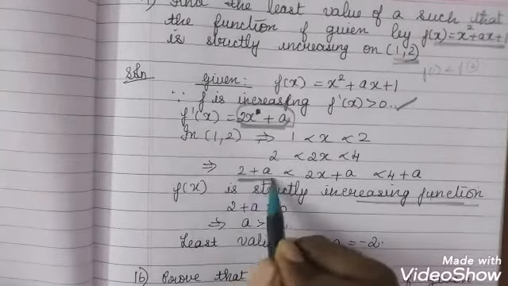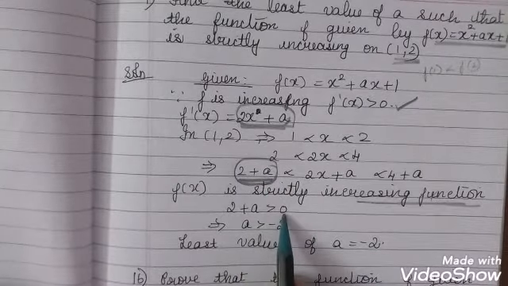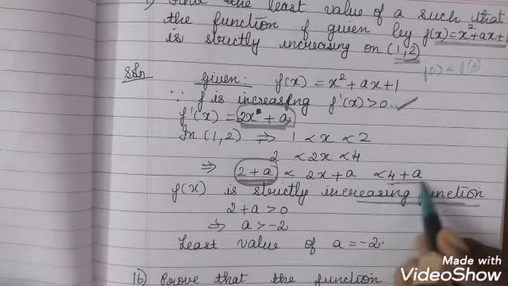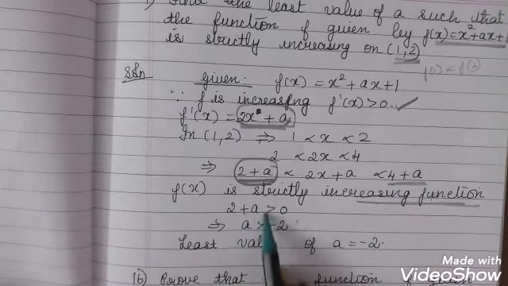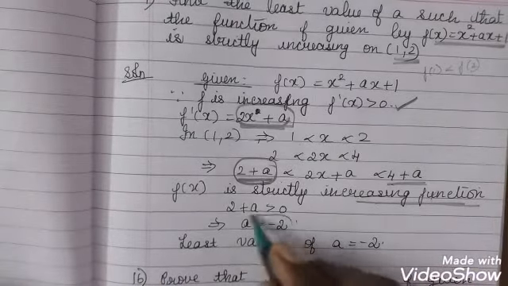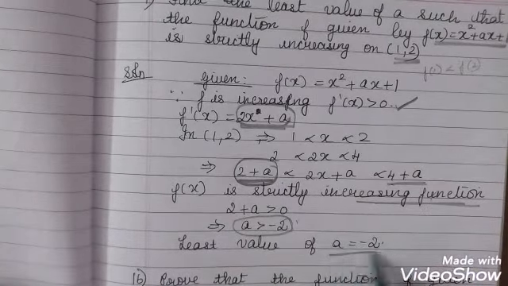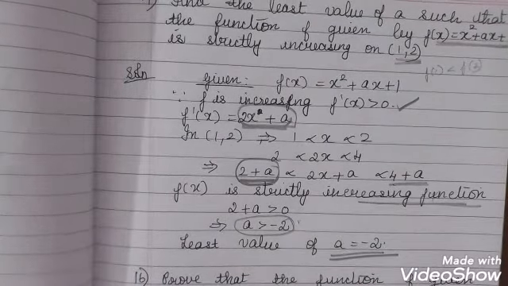So, if it is said to be a strictly increasing function, what can I say here? This 2 plus a is nothing but greater than 0. Of course, this is also greater than 0, but I want the least value in this case. So, if 2 plus a is greater than 0, what will I get? a is greater than minus 2. Therefore, what is the least value of a you have here? The least value of a is nothing but equal to minus 2.